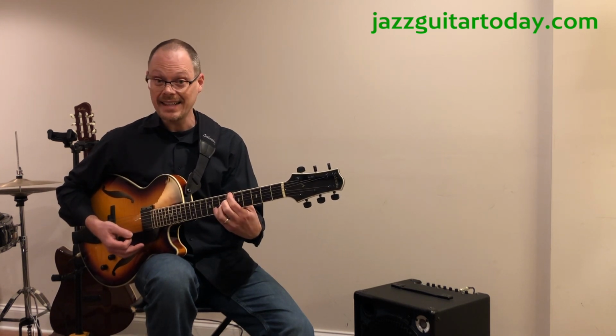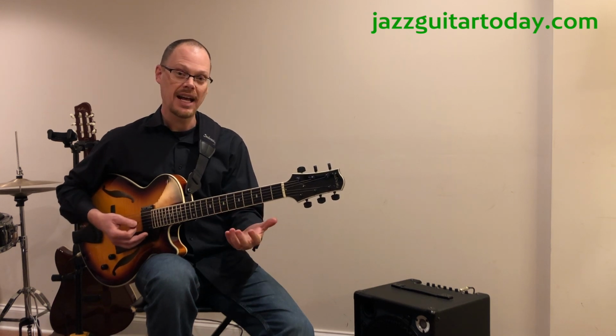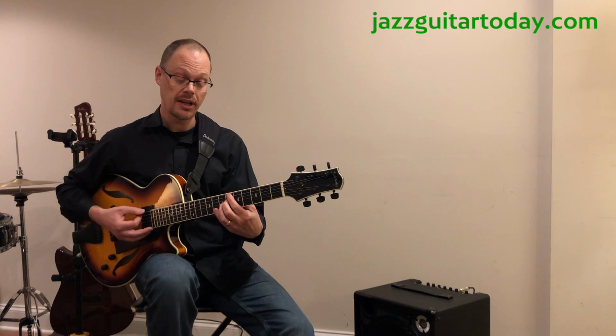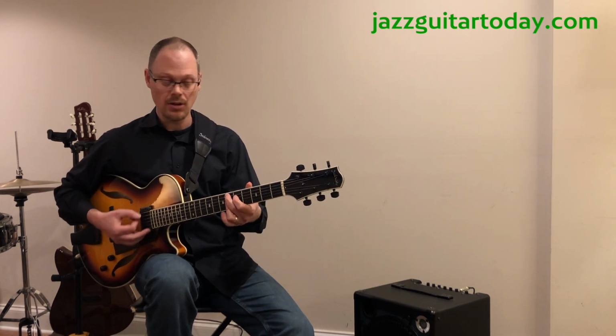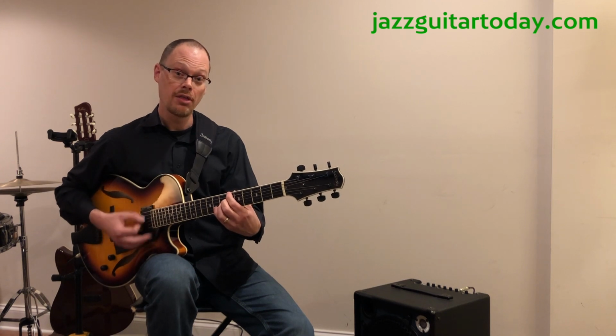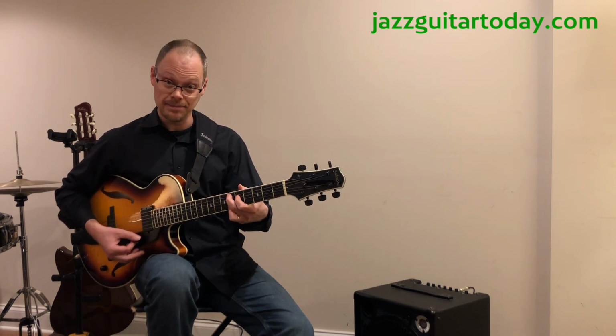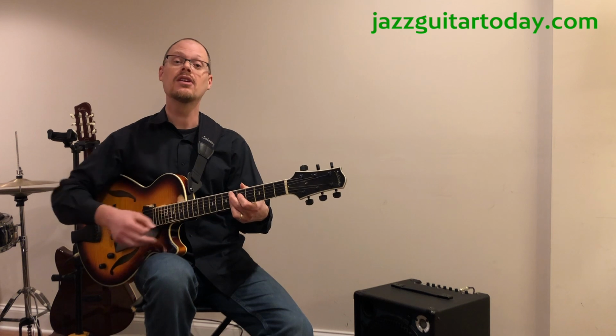The only thing I added to this that we haven't talked about today is I can approach any chord from a half step above or below. So I can go like this, or I can go like this. I'd encourage you to experiment with these approaches, apply these to blues progressions in all keys.